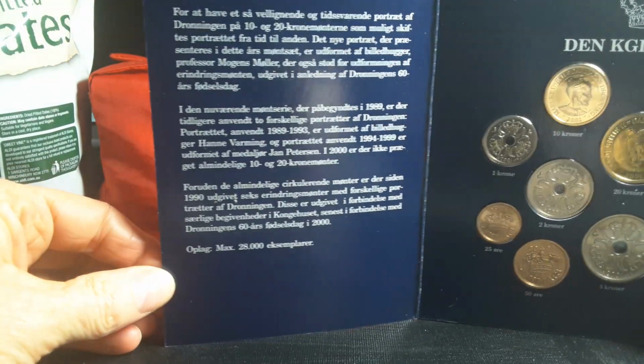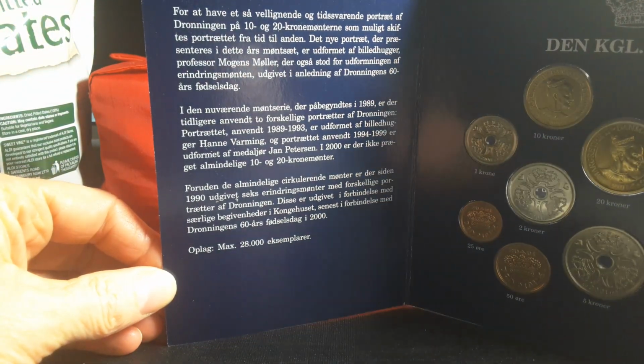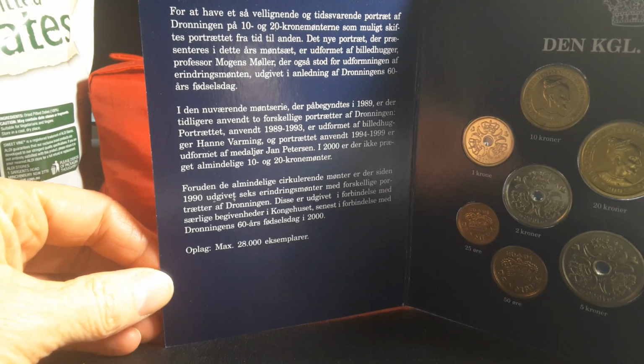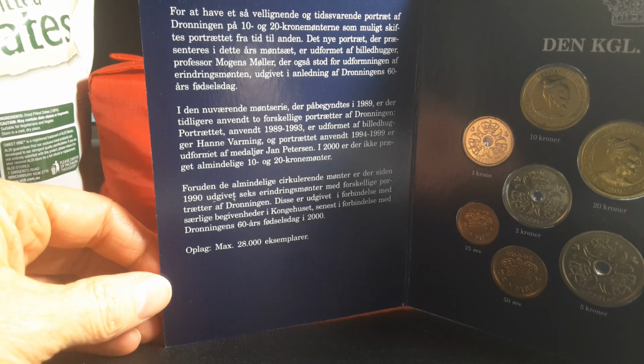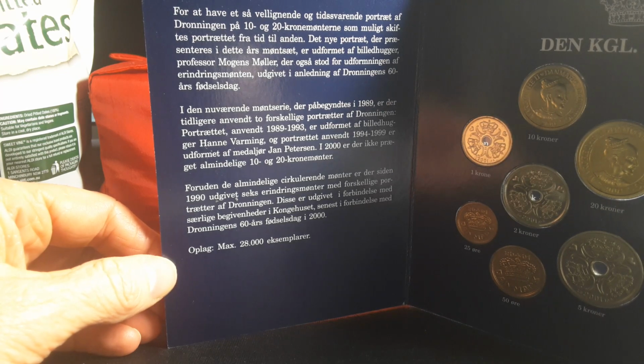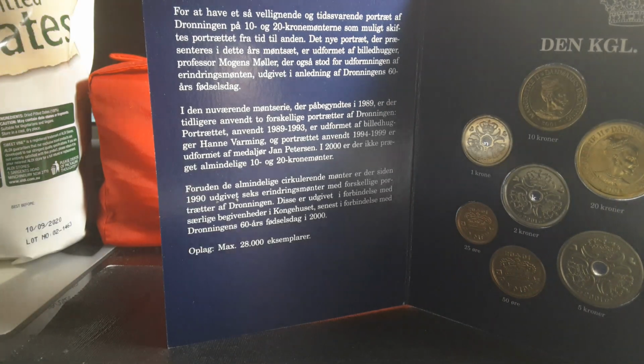So if you open it up, first thing you'll notice there's a lot of information in Danish for at have, and you probably say, oh, for at have, that sounds like English. No, it's not English. If we look at the English information, you need to turn it over again.